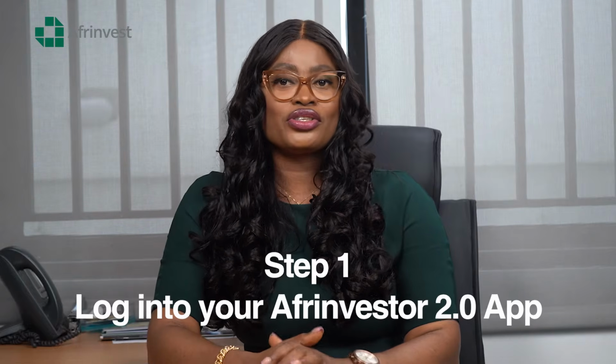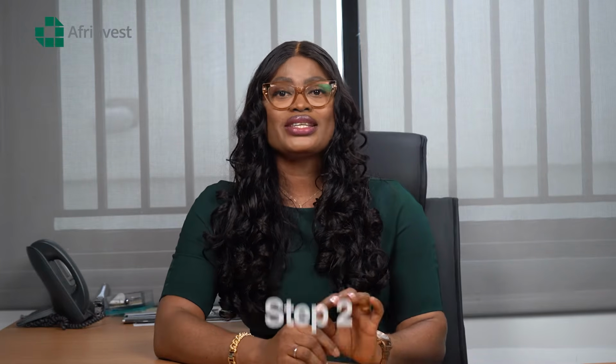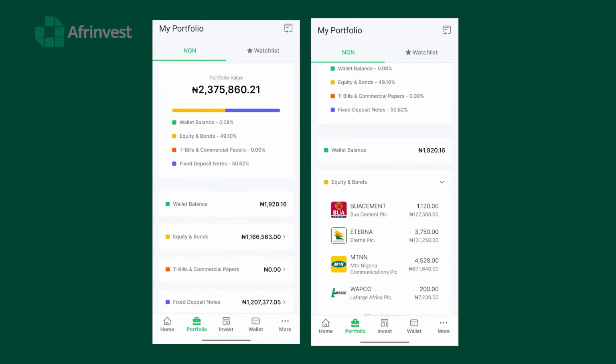Step 1. Log into your Afrinvestor 2.0 app. Step 2. Head over to your portfolio. This is where you see all the stocks you own. It's like looking at the tree and checking out all the ripe fruits hanging there.